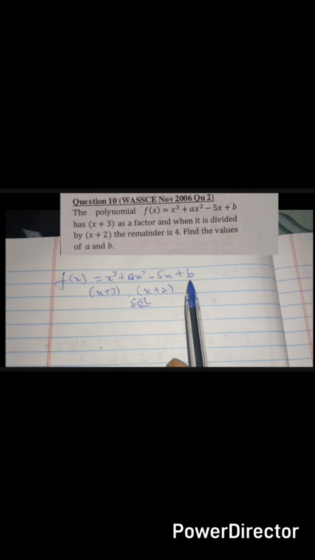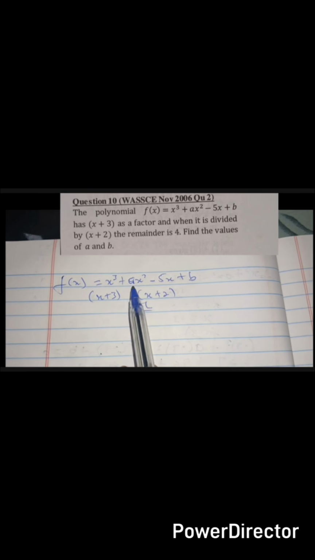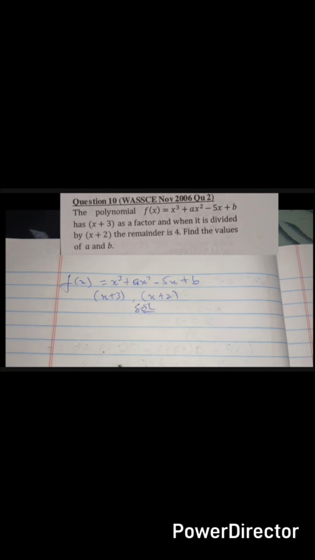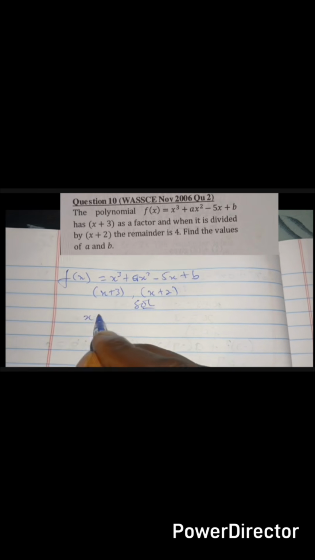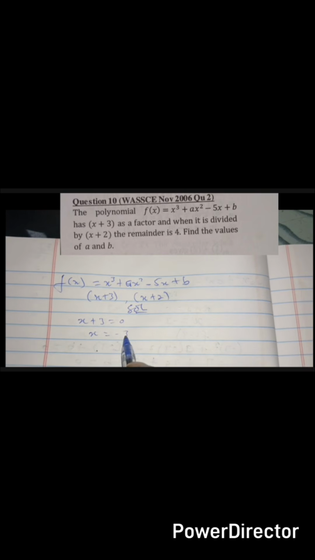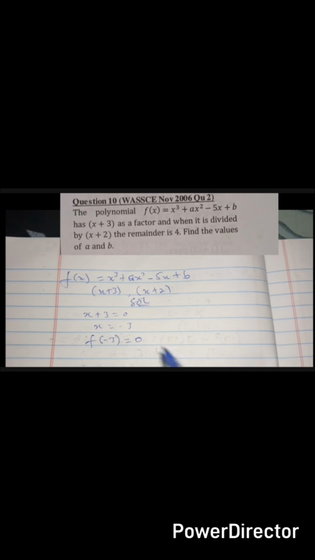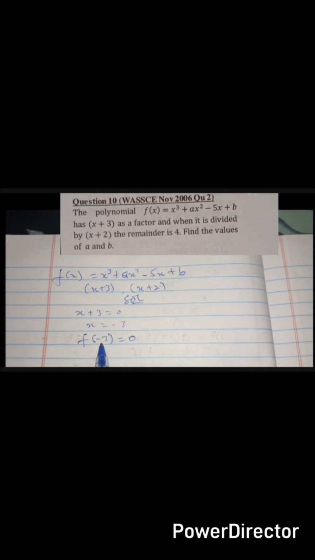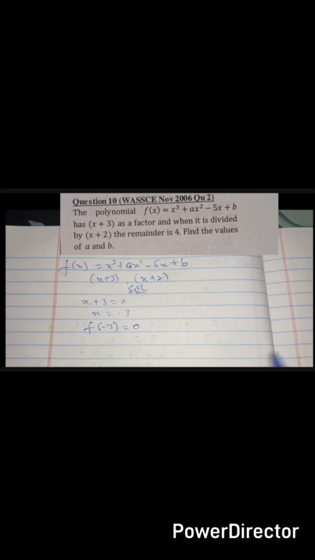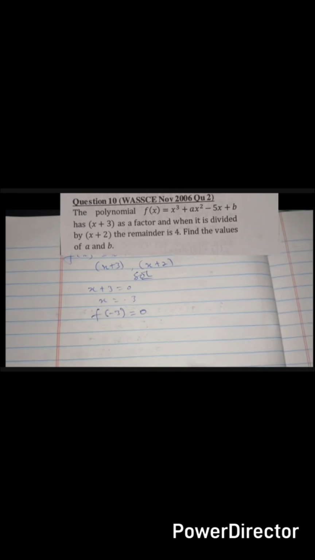Now we have to find the value of a and b. If you look at the function carefully, a is supposed to be a number, b is supposed to be a number. And we can use the first factor, which is x plus 3. When we equate x plus 3 to 0, x is equal to minus 3. So f of minus 3, since it has no remainder, is equal to 0. So if we put minus 3 in this equation and equate it to 0, it will give us the value of a and then b. Okay, let's do that.